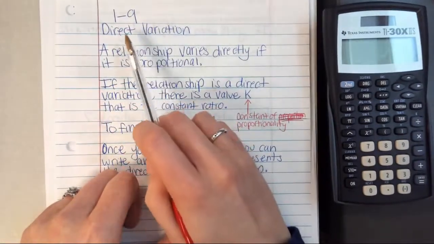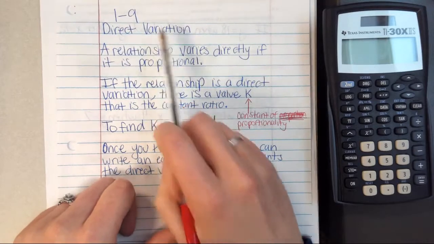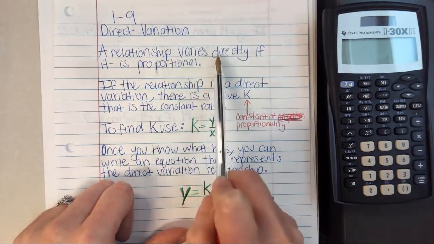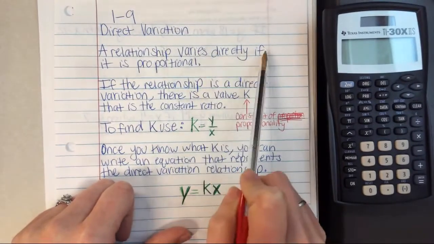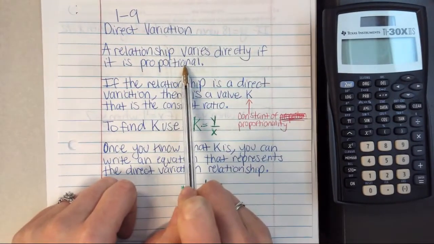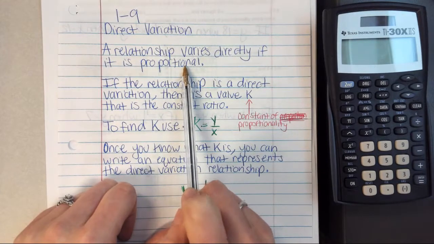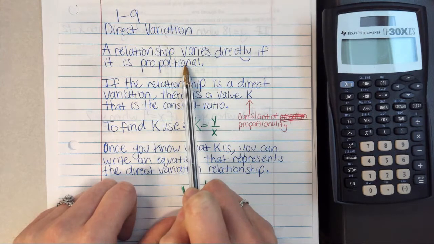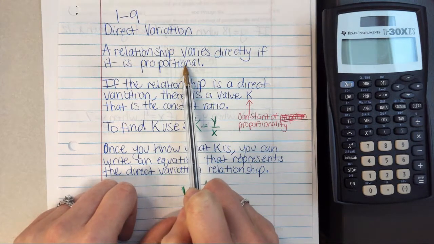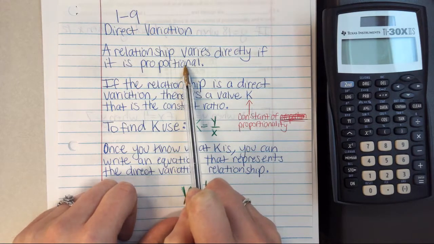Lesson 9 talks about direct variation. A relationship varies directly, meaning it's a direct variation, if it is proportional. And remember, we've talked so far that a relationship is proportional if the graph is a straight line through all of the points and it goes through the origin, or the ordered pair (0, 0). Or if it's a table where all of the ratios can be simplified, and that makes all of the unit rates the same.